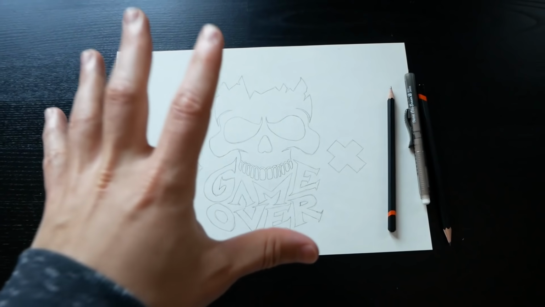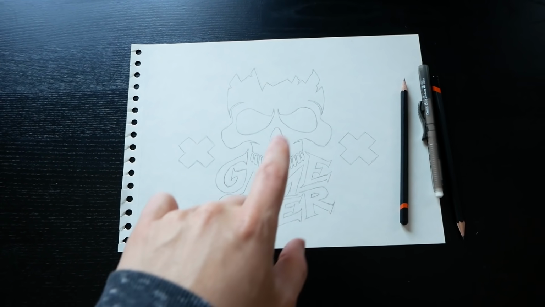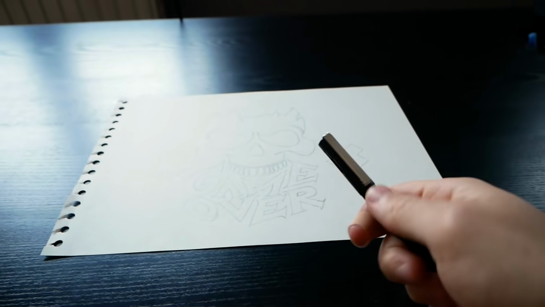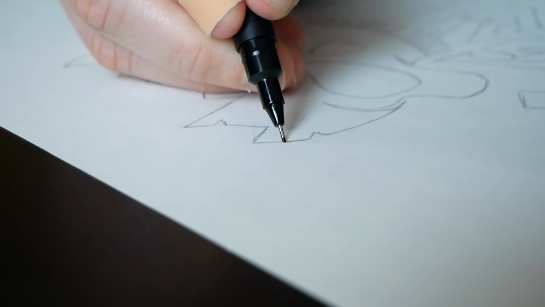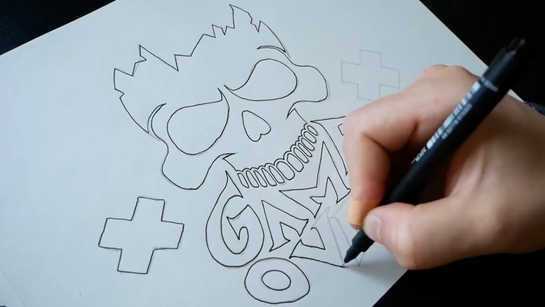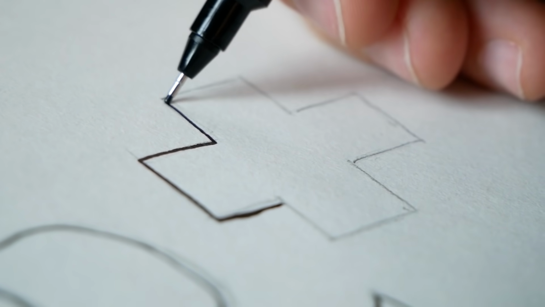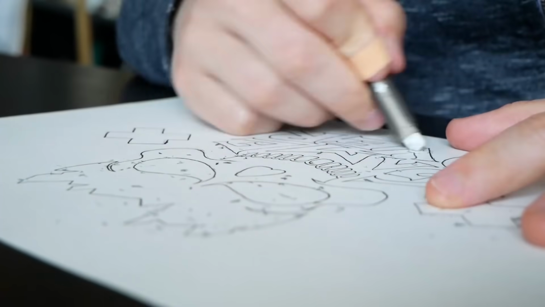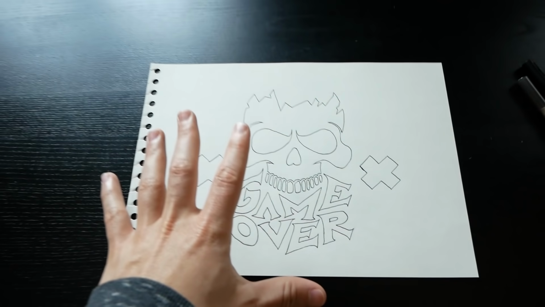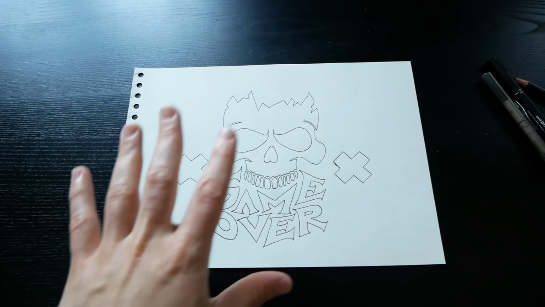So the sketch is done, and the next phase is to ink this drawing, and that's step number 2. So yeah, let's go. This step is very obvious and doesn't need a lot of explanation. We're simply gonna ink what we've just created. Just like that, we've completed step 2 from the tutorial.